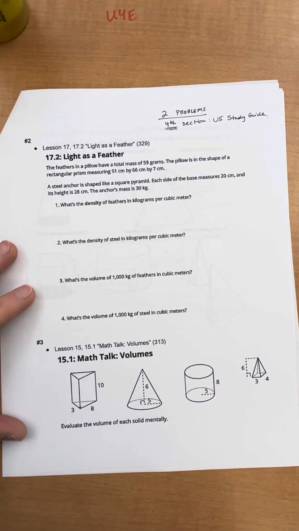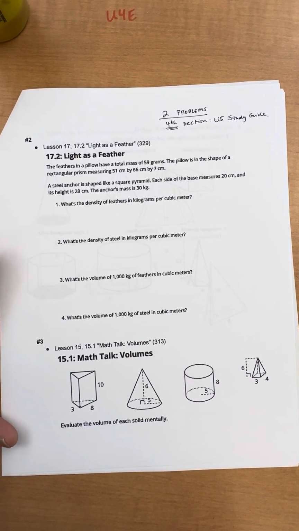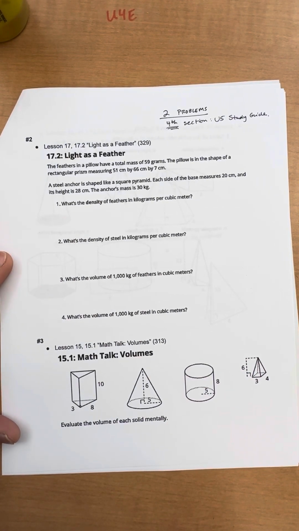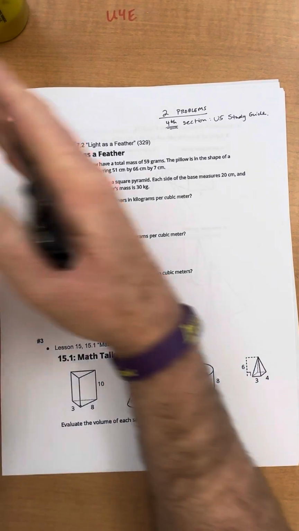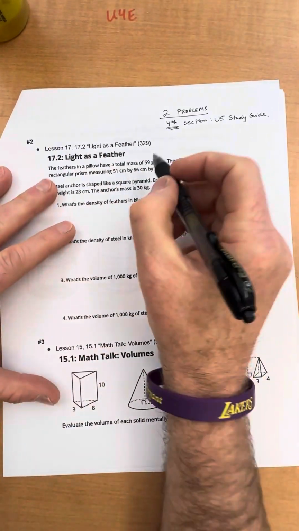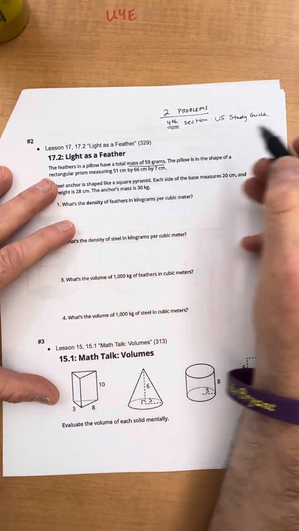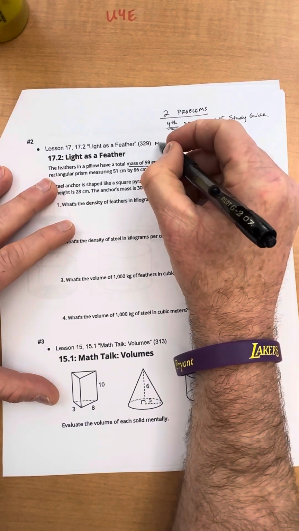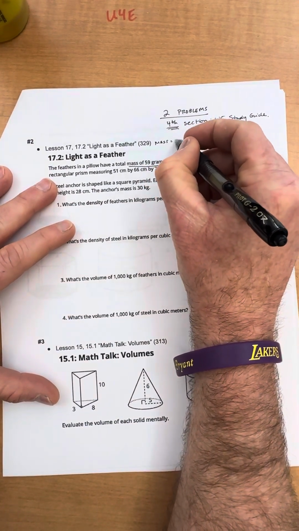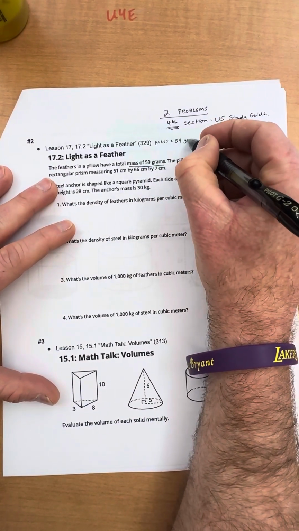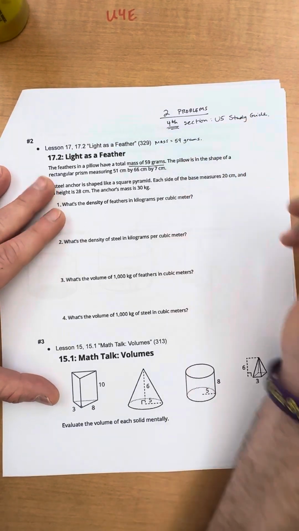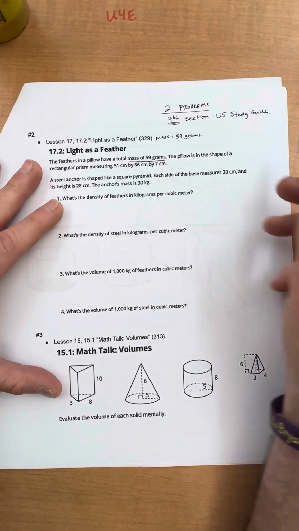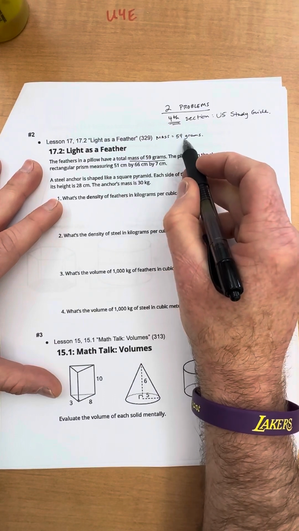This is from lesson 17. So it says the feathers in a pillow have a total mass of 59 grams. I encourage you to call a timeout and write that. So you're gonna say mass equals 59 grams, okay? Because your brain can only handle so much at a time. So that's the key piece of information.